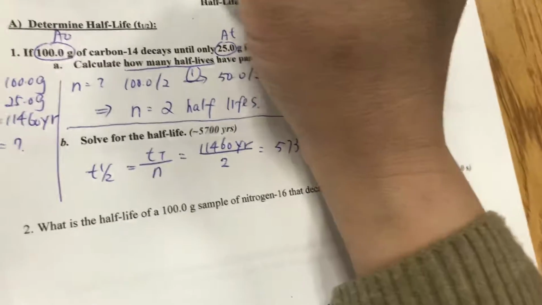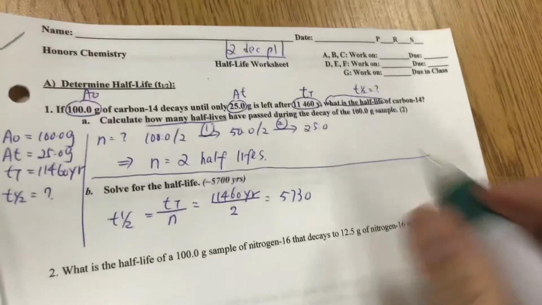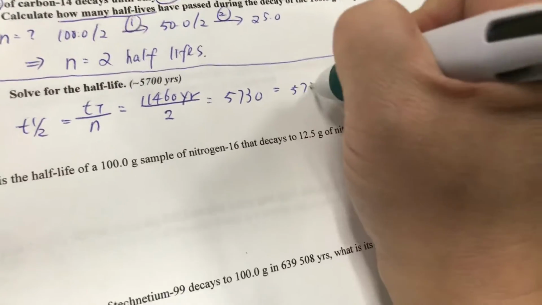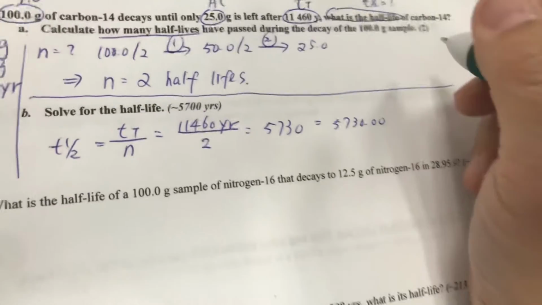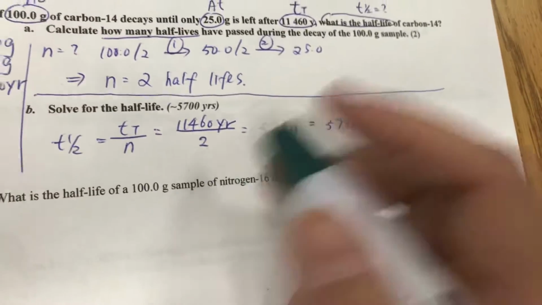But on this worksheet, I want all my numbers to have decimal places. So I have to continue to give 2 decimal places. 5730.00, and my unit is year because this is coming from here.